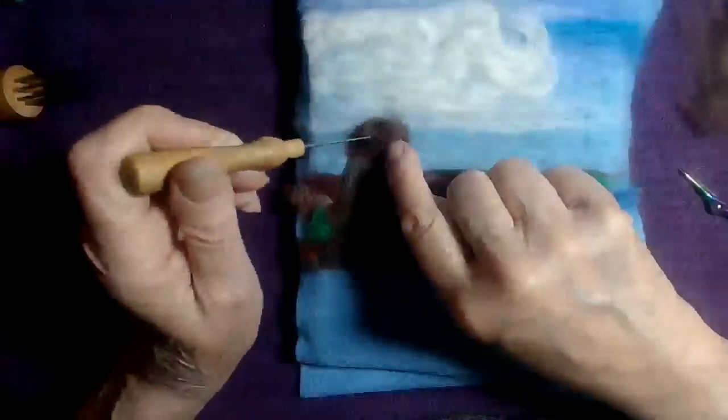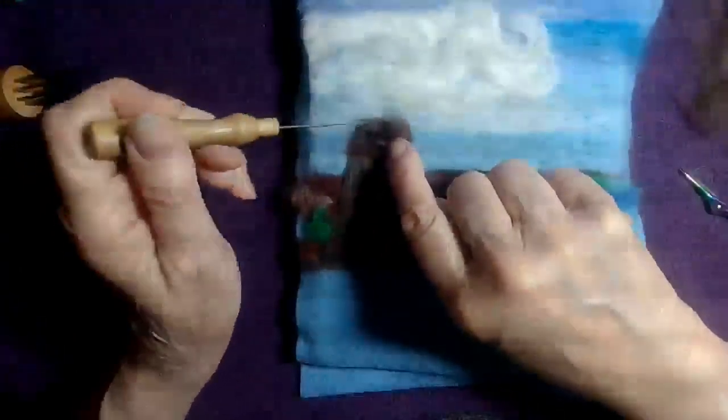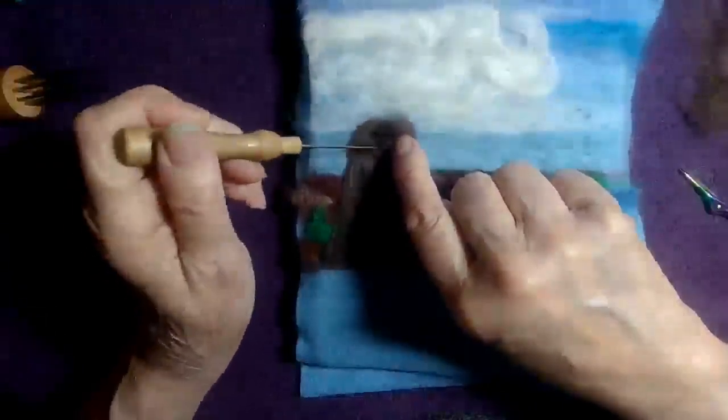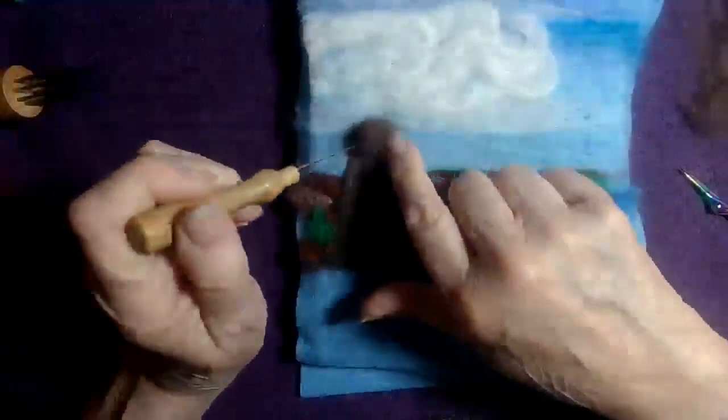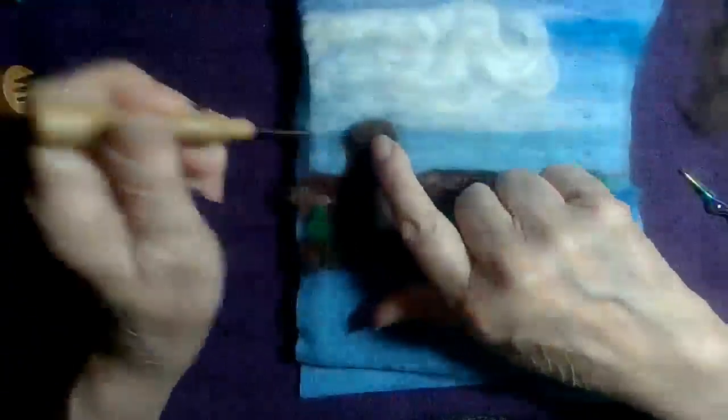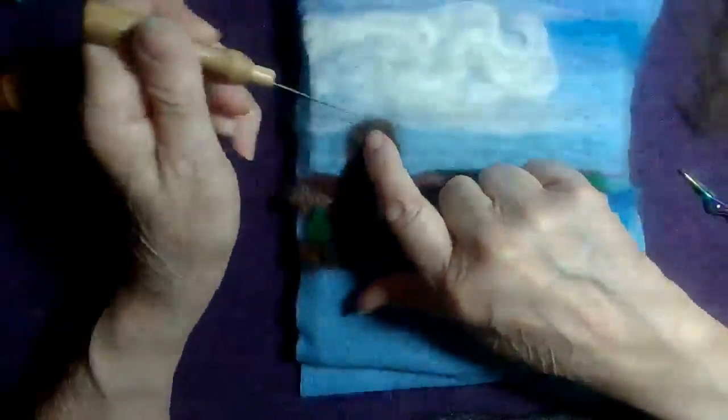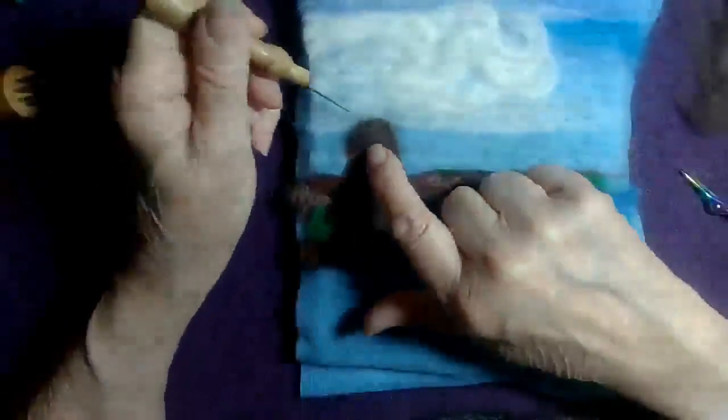Well, I don't know if it'll work unless I try it, do I? Put this in under here. Down from there. Pull it over, stick it in. Aha, there we go.